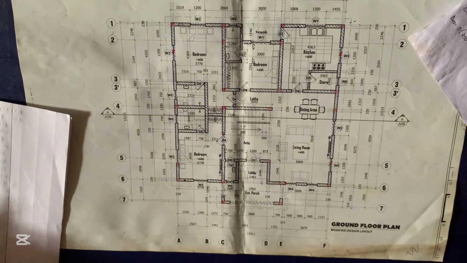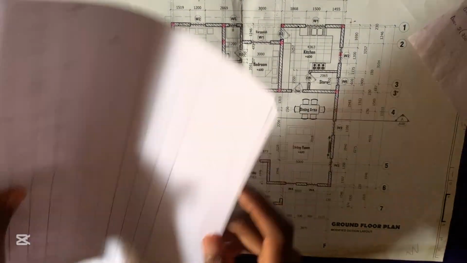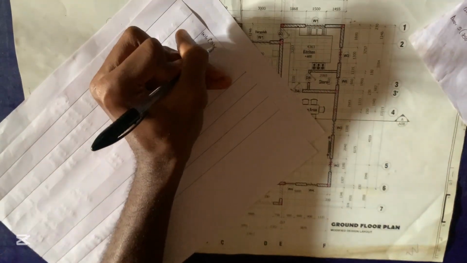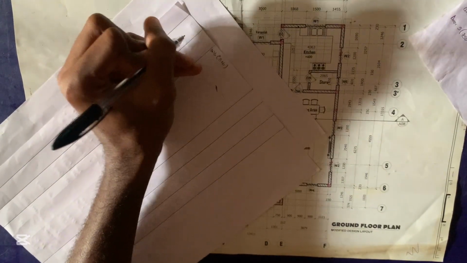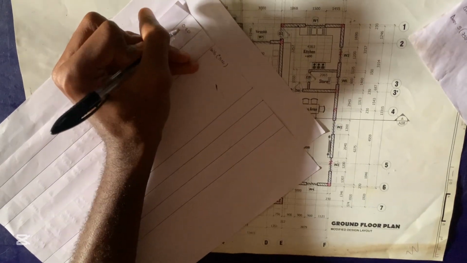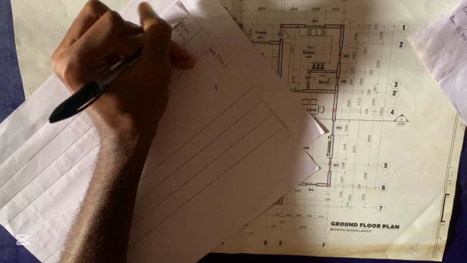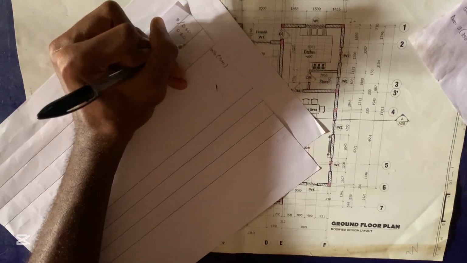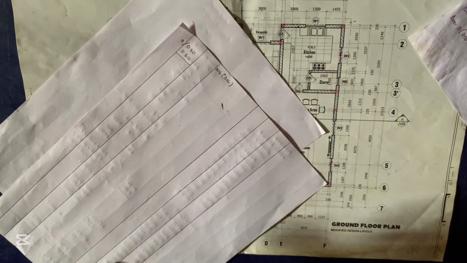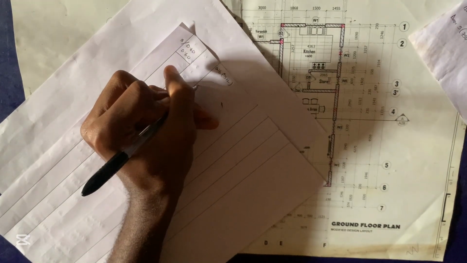So there are 3 in number, all located at what? 230 mm wall. So now what? Record. So 600 by 600 is 0.60 by 0.60 multiplied by what? 3. And then we close. So the next thing we're going to be looking at will be the what? Doors.